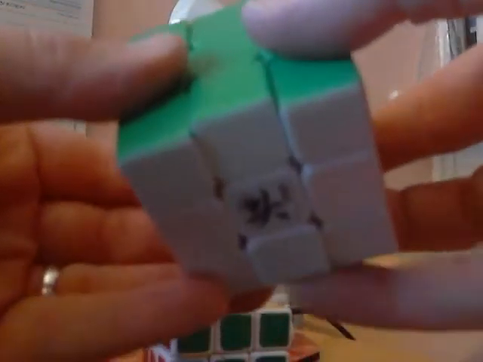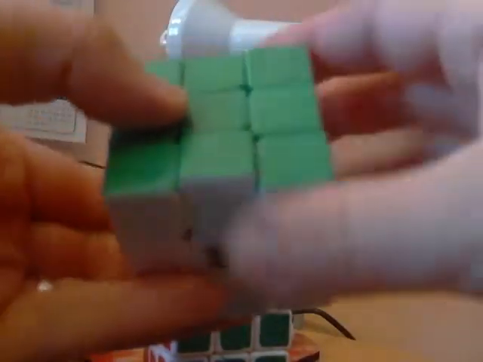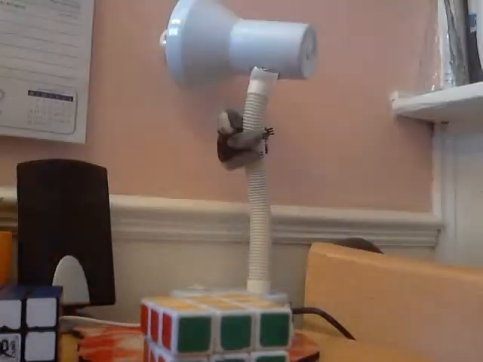I kind of push here with my ring finger and also push and grab the middle layer. So it's kind of like a windmill motion. Fast, it would be like this. Yeah, I don't do H-perms very well. I really wish there was another way to do them that was fast, but there's not.